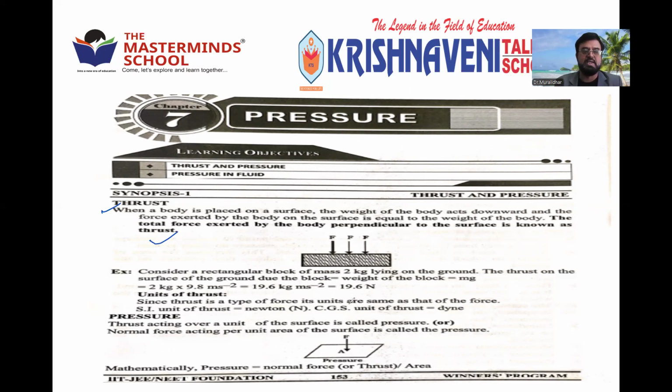So units you can see here. As force is measured in Newton, thrust is also measured in Newton only. In CGS dyne, in MKS or SI Newton. Then we are seeing what is pressure. Pressure is nothing but thrust per unit area. So mathematically, pressure is equal to thrust by area.